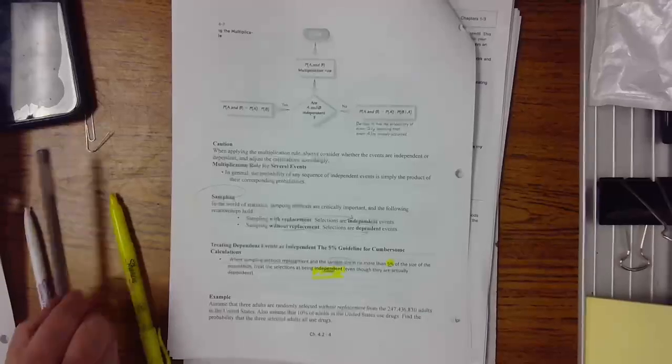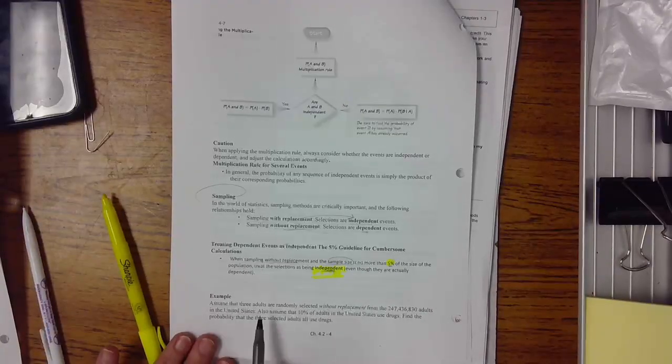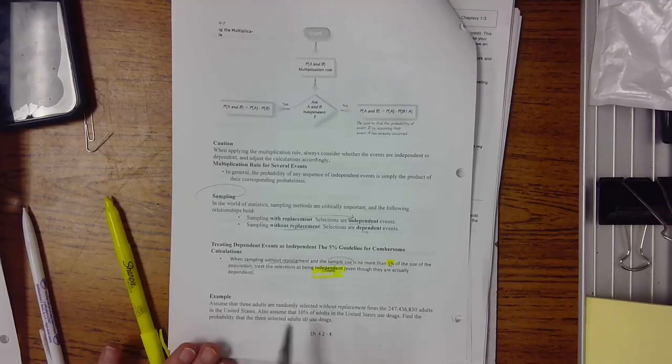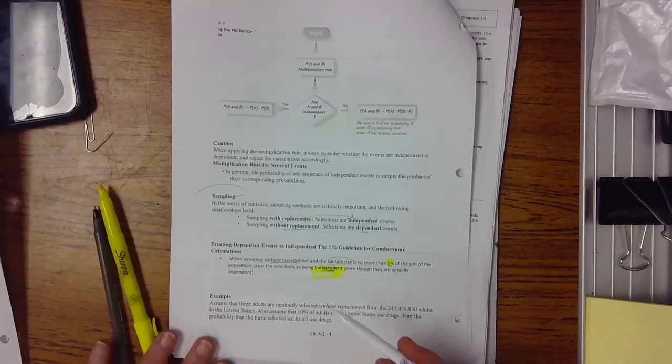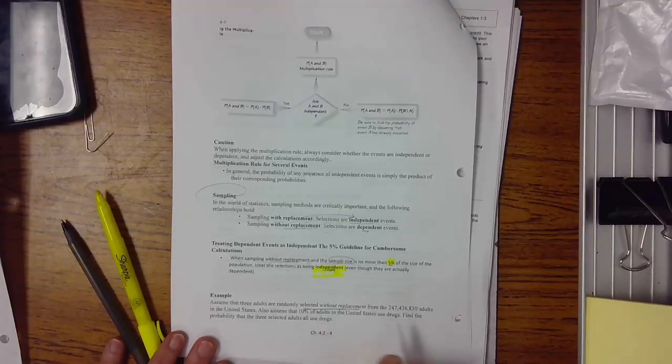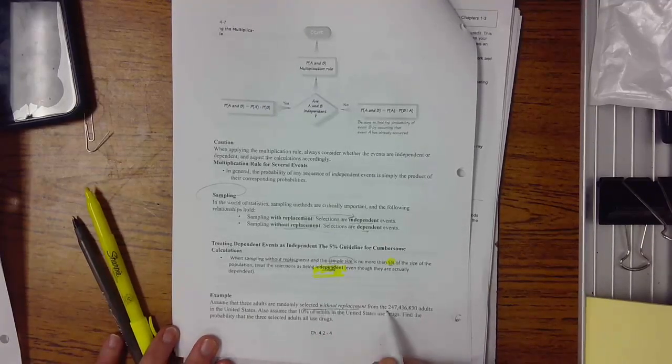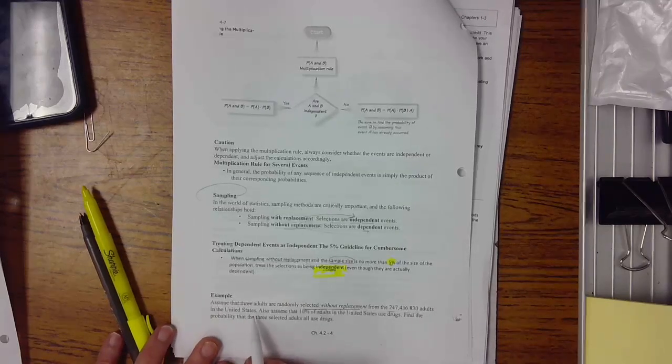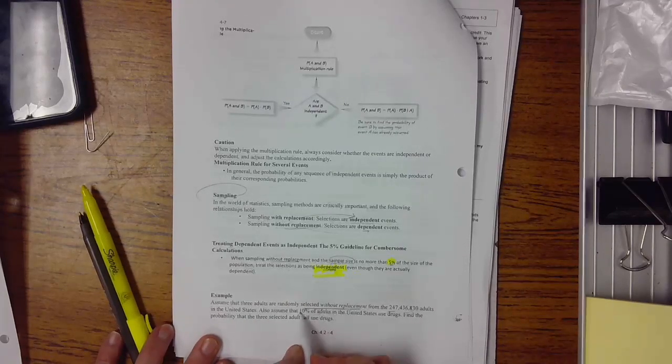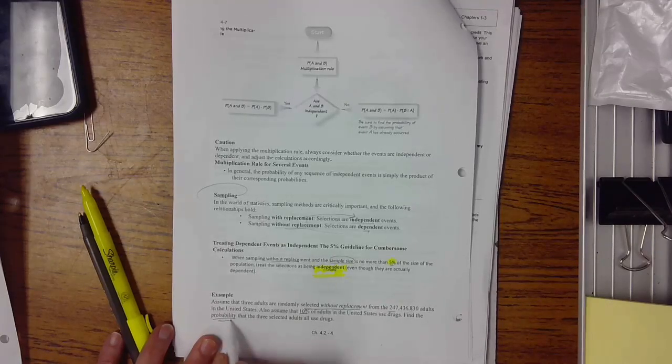So let's assume this example. Assume that 3 adults are randomly selected without replacement, so in other words, we're not putting them back, from the 247,436,830 adults in the United States. Assume that 10% of those adults in the United States use drugs. Find the probability that the 3 selected adults all use drugs.